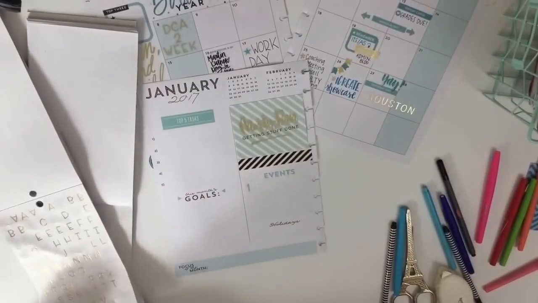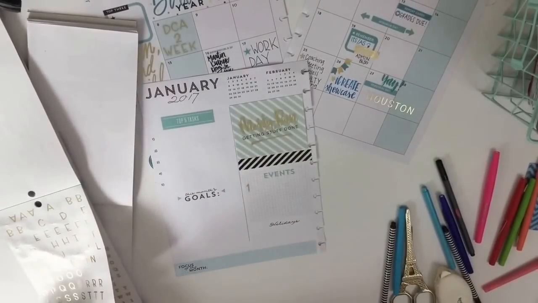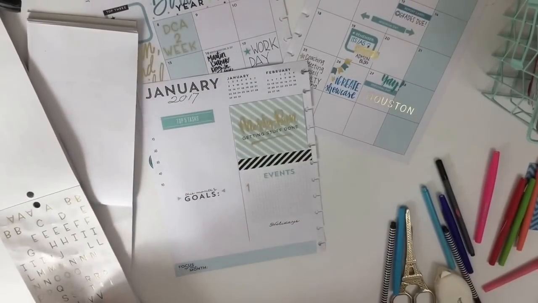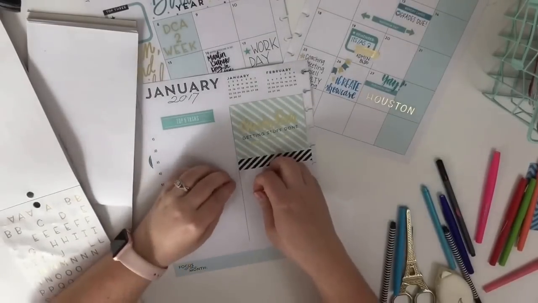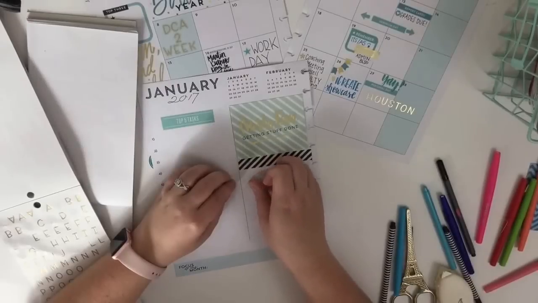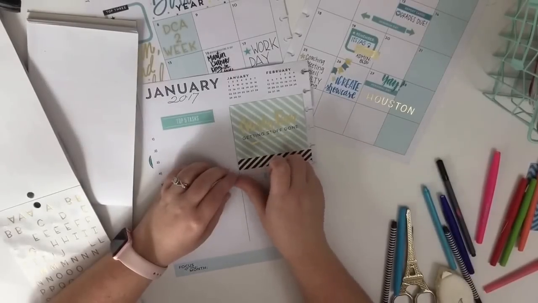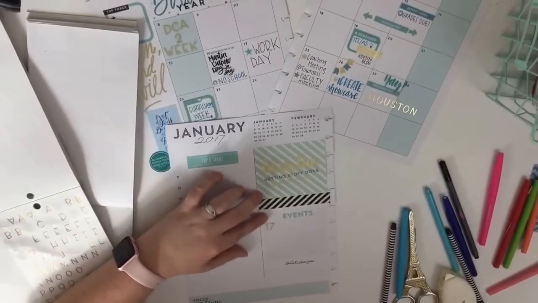So a 1. Sometimes these stickers are really hard to pull off. The backing likes to come with them. And a 7. And that's where I'm going to write Workday.